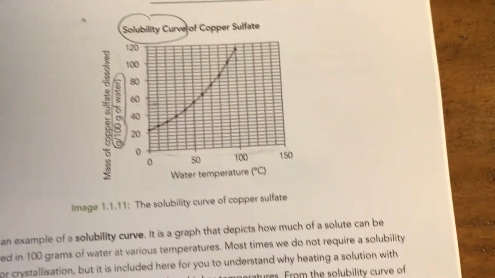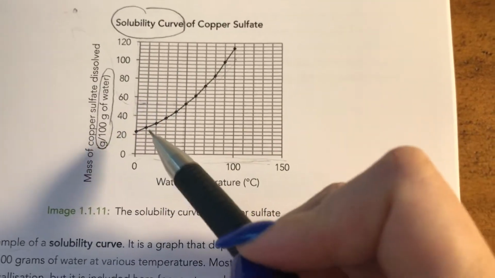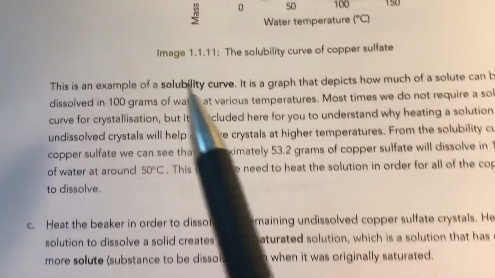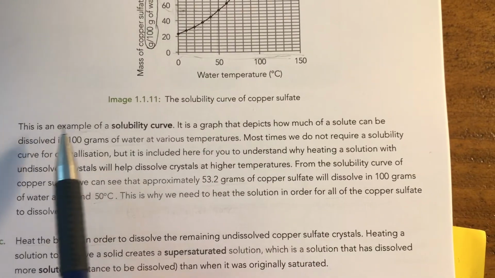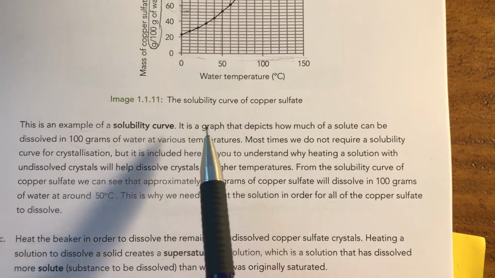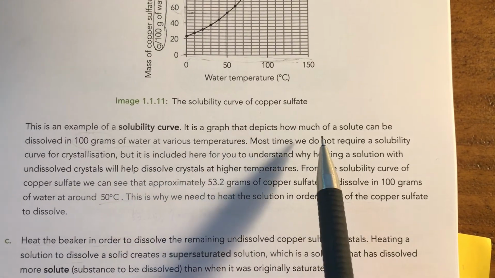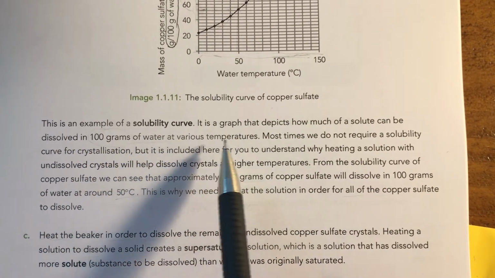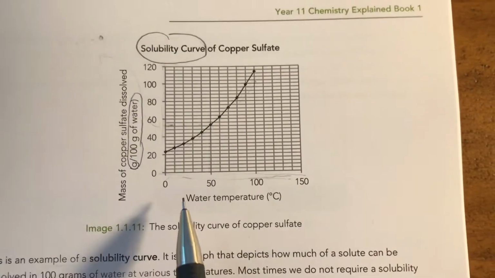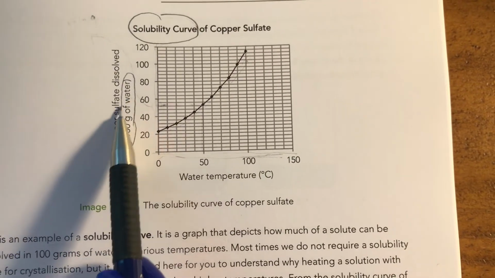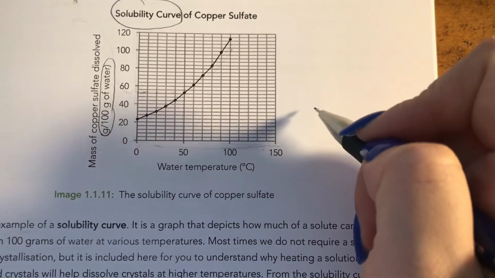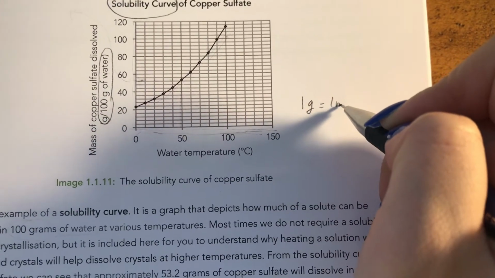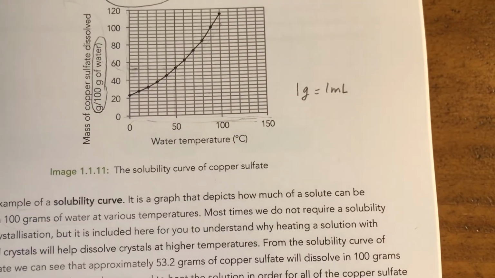Basically this is just logic, and usually the solubility curves, they all look like this. So this is an example of a solubility curve. It is a graph that depicts how much of a solute can be dissolved in 100 grams of water at various temperatures. As you can see, it's 100 grams of water. By the way, on a side note, 1 gram of water is equal to 1 ml of water. Remember that?